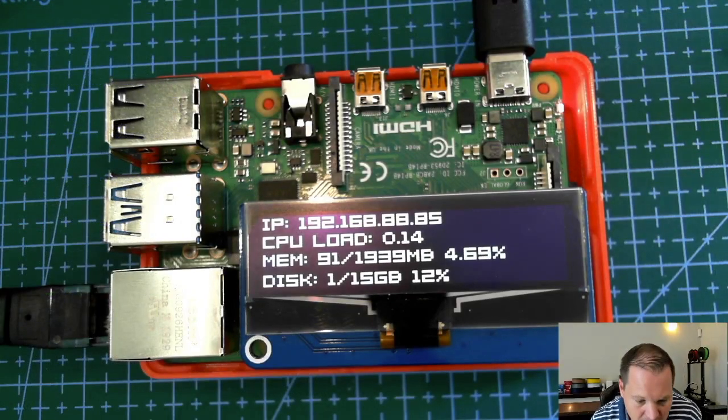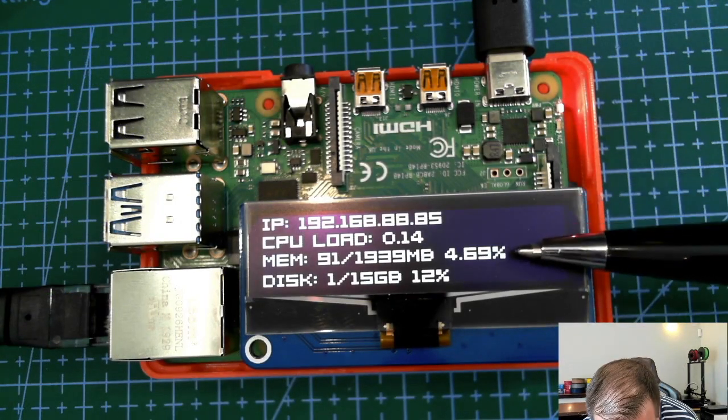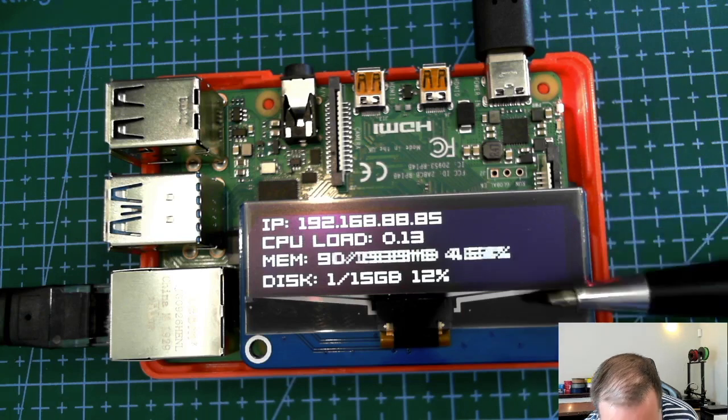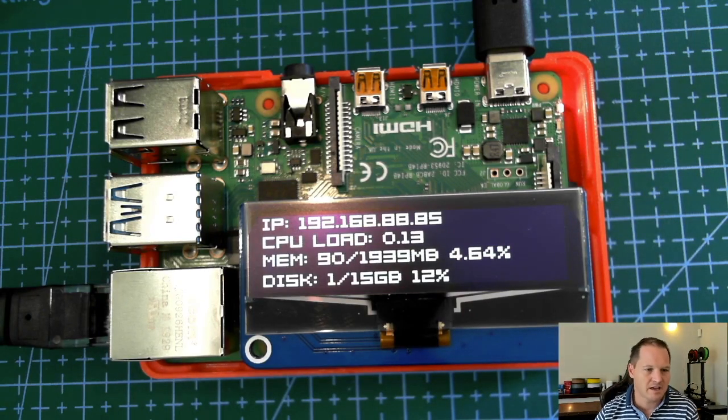There you go. It's busy updating. You can see values are changing, so it is live. The other thing that I don't like about this little bit of code is that it uses an extremely fast interval.